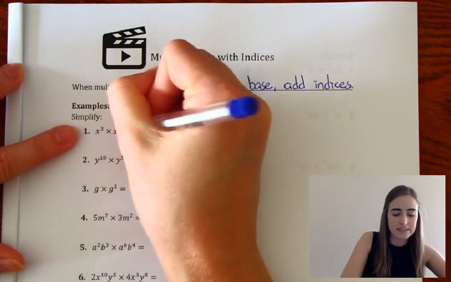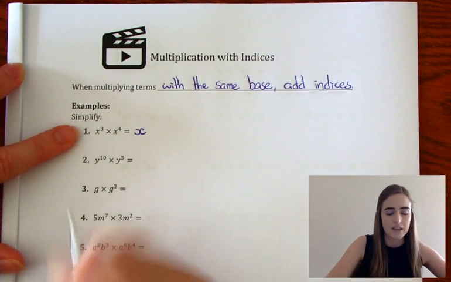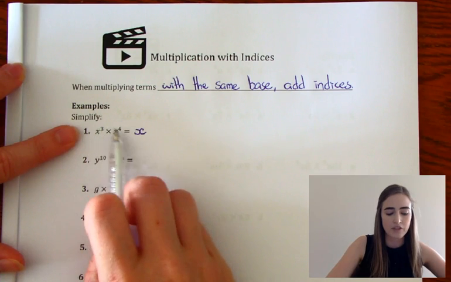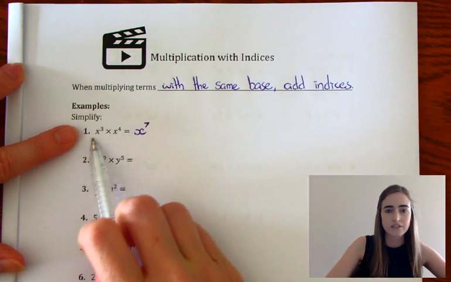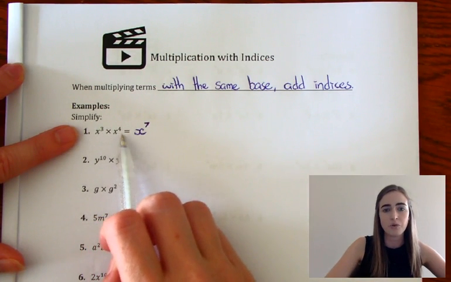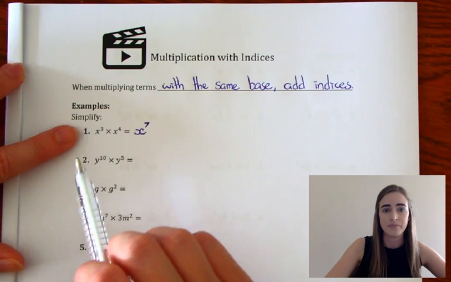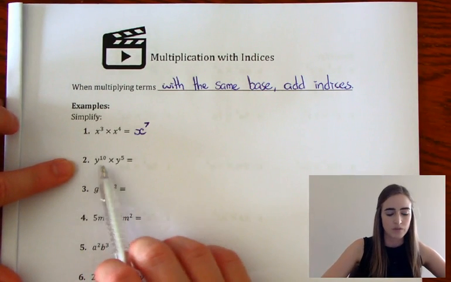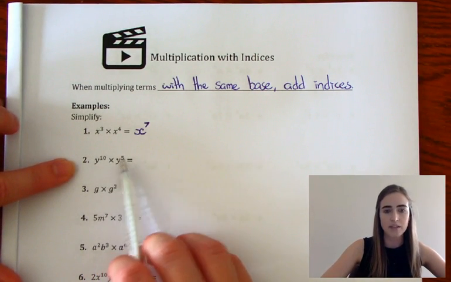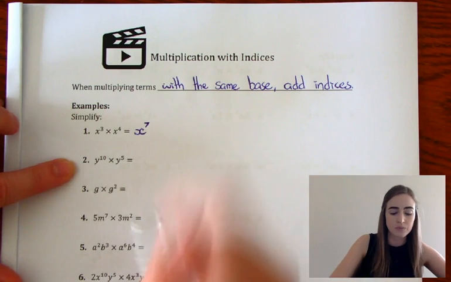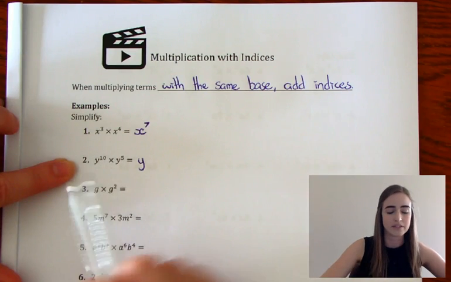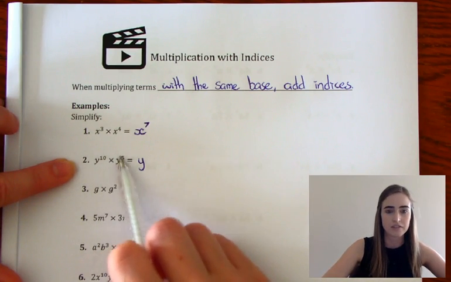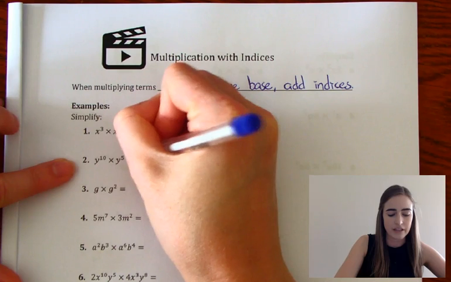So the base is going to stay the same, we're still going to have that x, but our power is going to be 3 plus 4 would be 7. So x cubed times x to the power of 4 would give us x to the power of 7. If we have a look at our next one, we've got y to the power of 10 times y to the power of 5. So that base will stay the same, it'll stay as y. And then we're going to add the powers. So we've got a 10 plus 5 would give us 15.